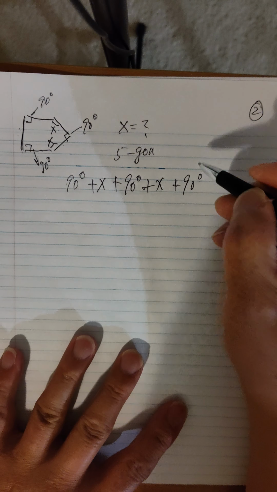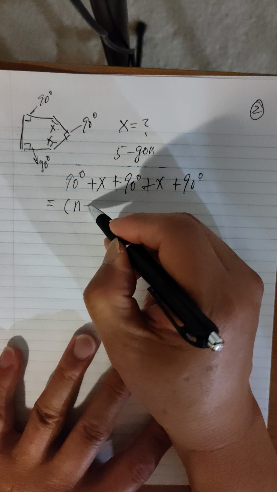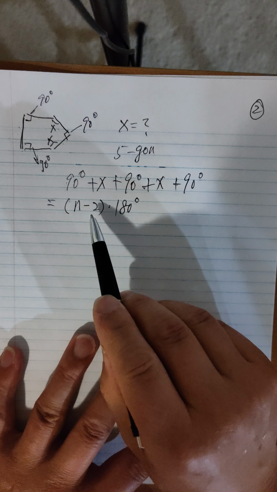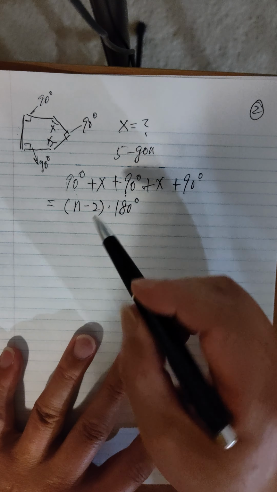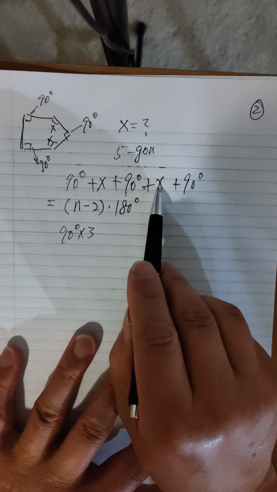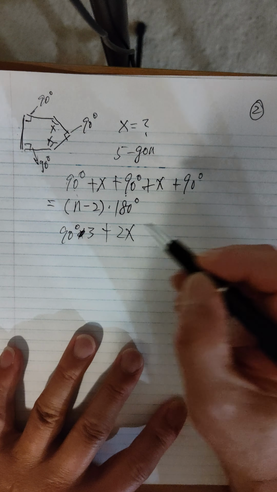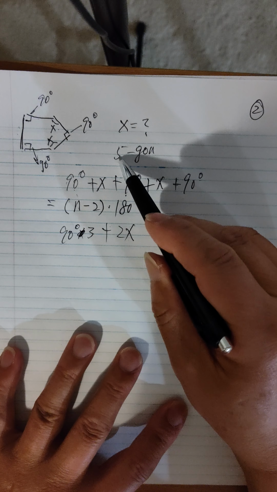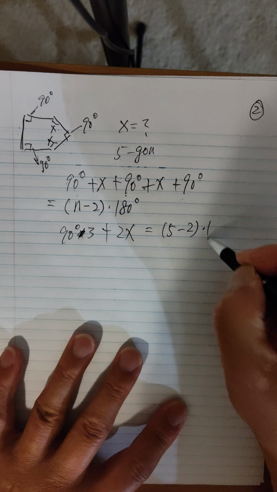What is the sum of this? Based on the theorem we just talked about, that's going to be n subtract 2 times 180 degrees. So let's do some simple calculation. 90 plus 90 plus 90 is going to be 90 times 3. And then x plus x is going to be 2x. Again, I'm going to change this multiplication to a dot so it's easier. And then this n indeed is 5, right? We plug in 5, so it equals 5 subtract 2 times 180 degrees.